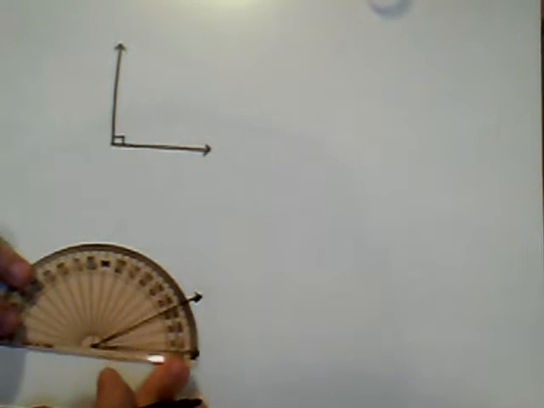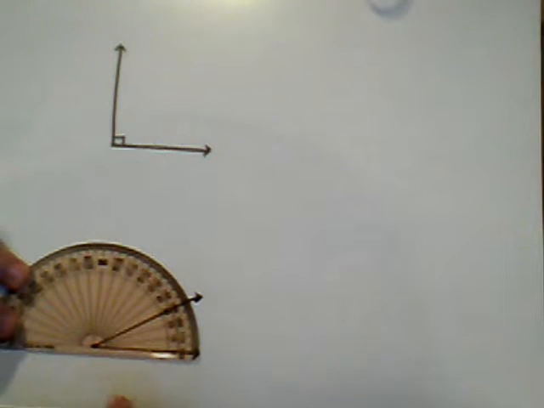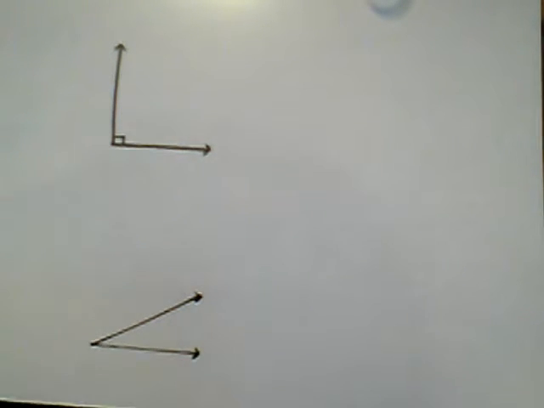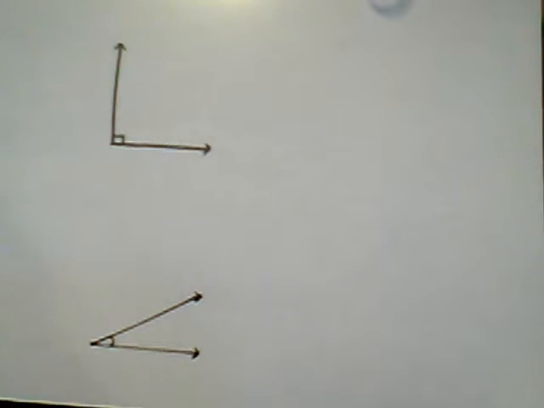And now let's check our work. We put the protractor on the vertex of our angle, make sure the bottom line is even with our ray on the bottom, and we follow the line on our protractor, and it runs directly through 30, giving us an acute angle with 30-degree measurement.